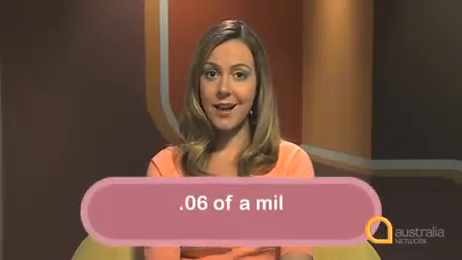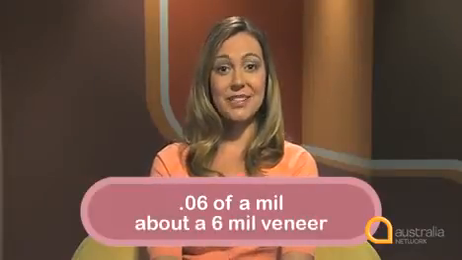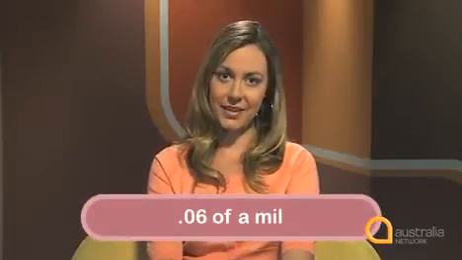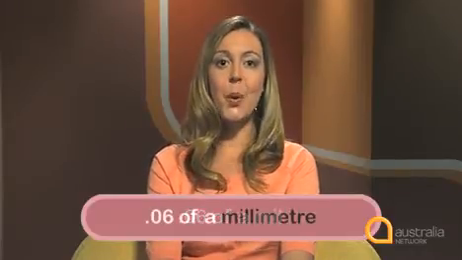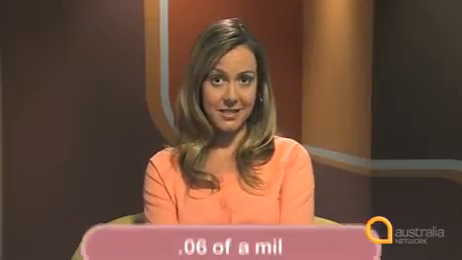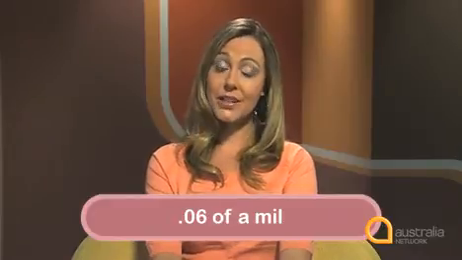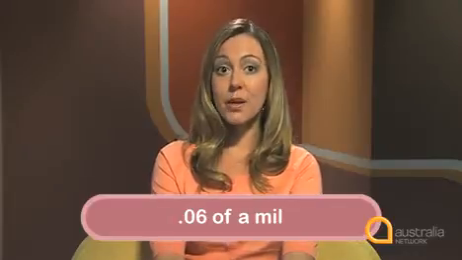His veneers aren't the old-fashioned 0.06 of a mil. They're about a 6 mil veneer. They're much thicker. 0.06 of a mil is a decimal figure. It's less than 1. Mil is short for millimetre. Notice that he says it like a fraction, 0.06 of a mil. Usually you say zero point zero six, although you will sometimes hear point zero six.